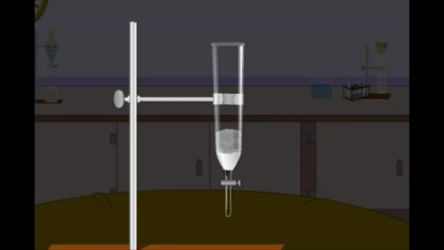The stationary phase, which could be alumina or silica gel or starch, mixed with a non-polar solvent such as hexane, is then placed. Now a thin layer of acid-washed sand is again placed on top of the stationary phase. The mixture to be separated is now dissolved in a highly polar solvent, which could be, for example, alcohol, and is introduced into the column.